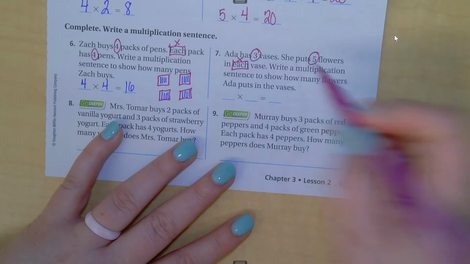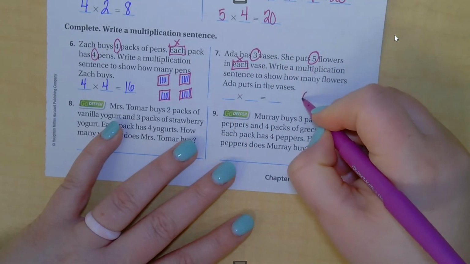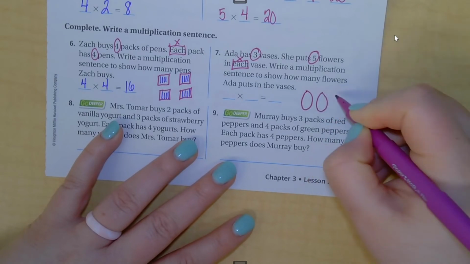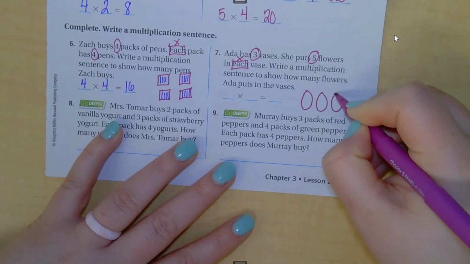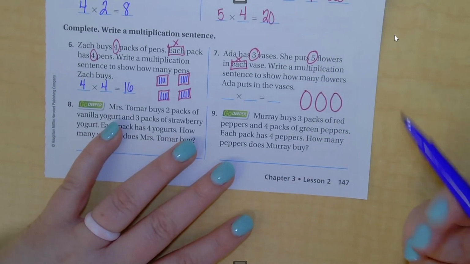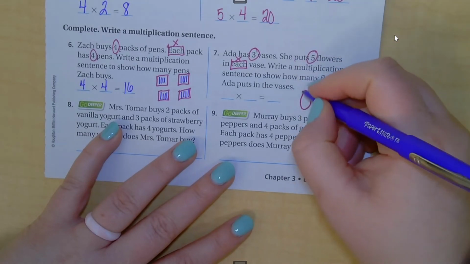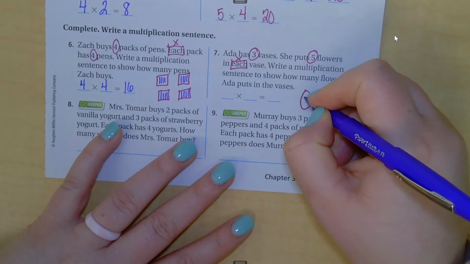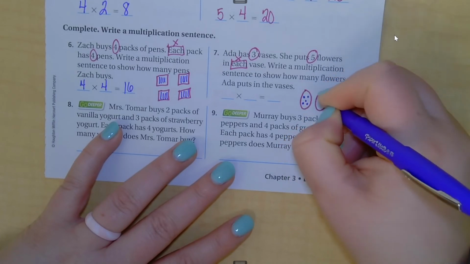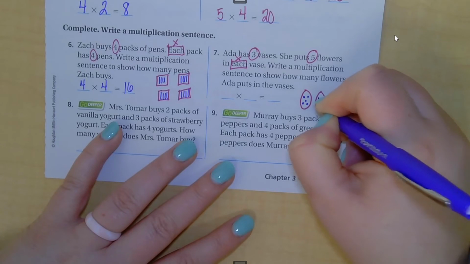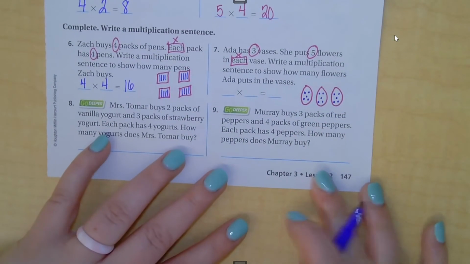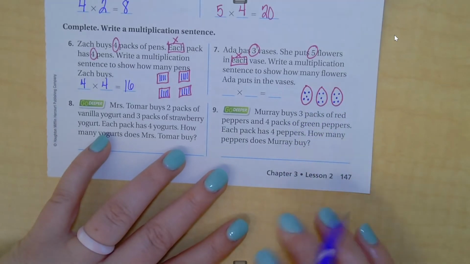So let's draw the 3 vases. I'm just going to draw ovals. Okay. There's 5 flowers in each vase. So I need to draw 5 flowers in each vase. So I'm just going to do circles. Okay. So I've got 5 flowers in each vase.